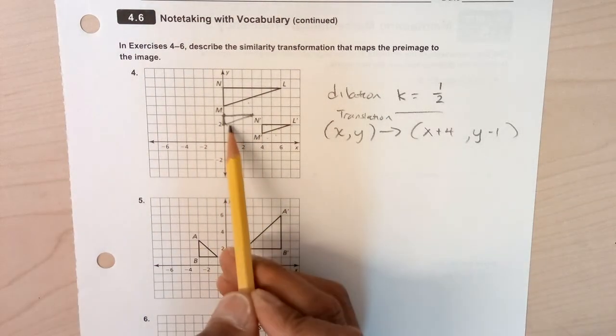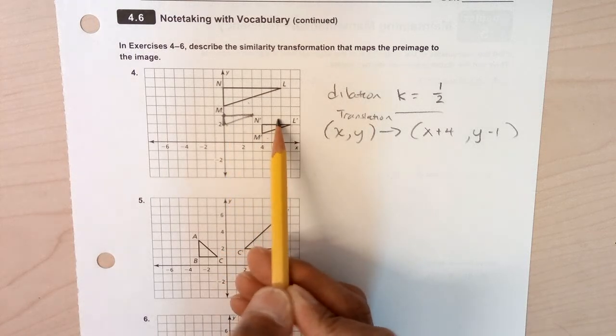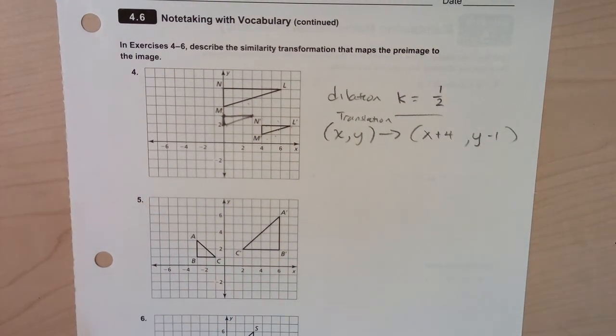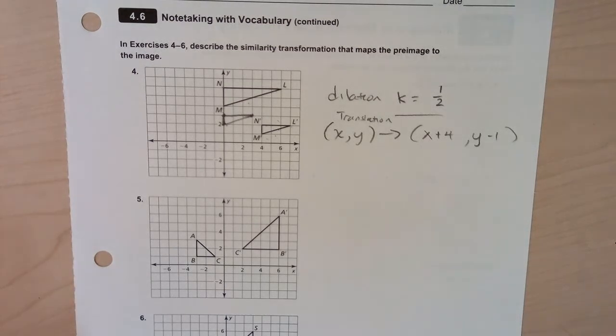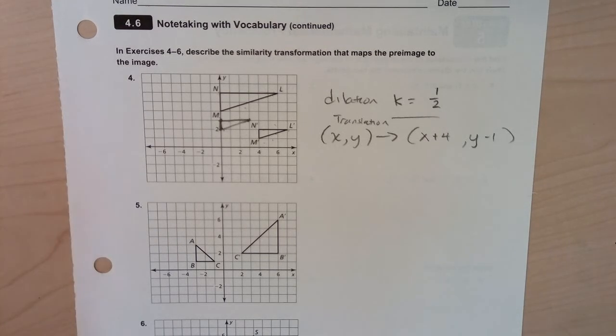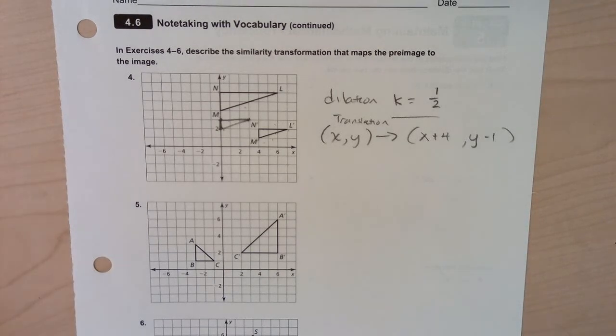So you can't just dilate, you also have to translate. Maybe you thought about something else. You can get really fancy, include rotations in there, possibly reflections. But if you want to describe the transformation in just 2 transformations, it would be a dilation followed by a translation. You could possibly do a translation followed by a dilation, but the scale factor definitely should be 1/2.